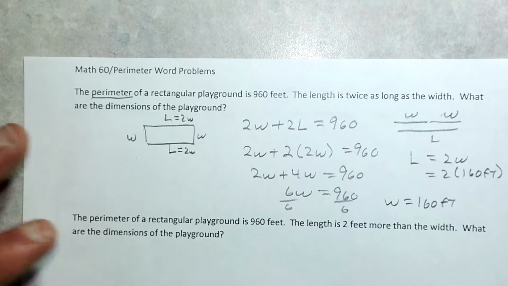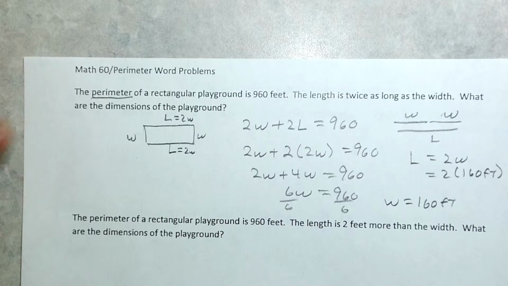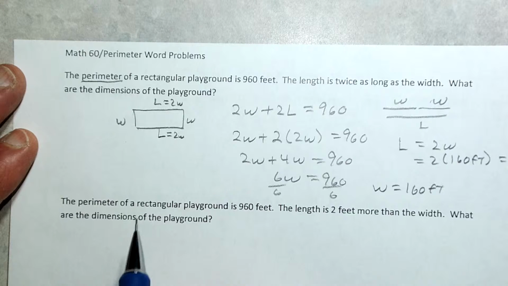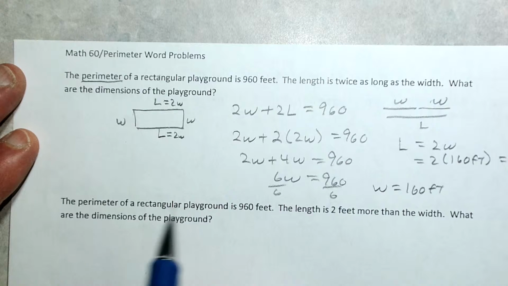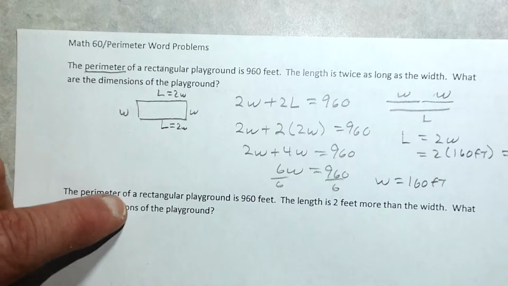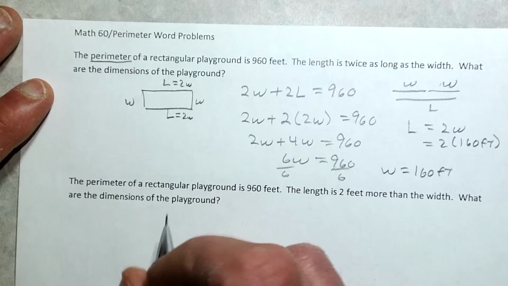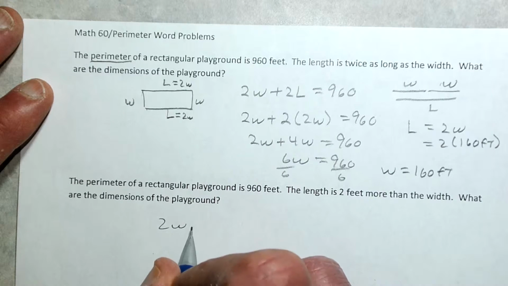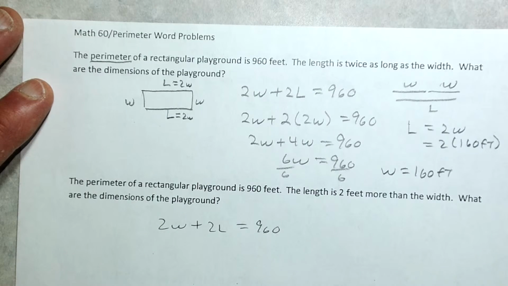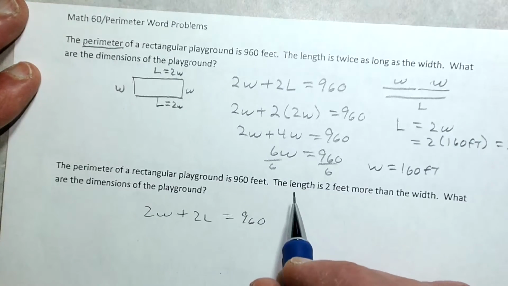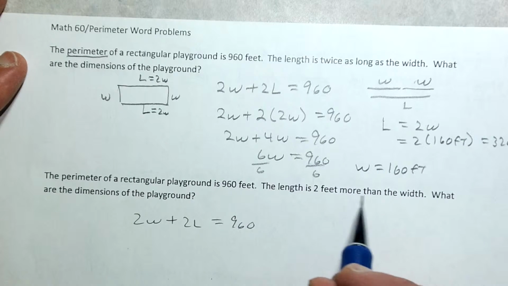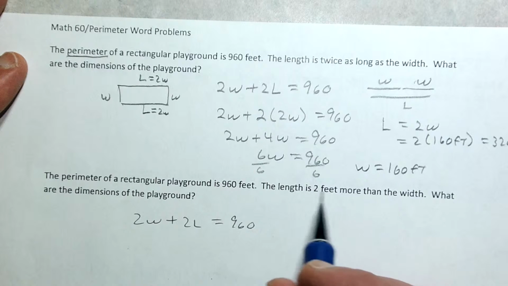Okay, I'm going to do a second problem, and the main reason is I want to compare language here. This problem is very similar intentionally. It says the perimeter of a rectangular playground is 960 feet. Same first sentence as the problem we just did. So same equation as the problem we just did. 2w plus 2l is equal to 960. But what is different is the relationship between the length and the width. Here it says the length is 2 feet more than the width. It isn't twice as much.